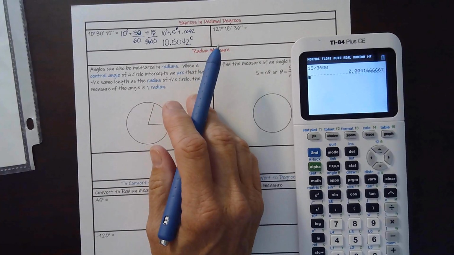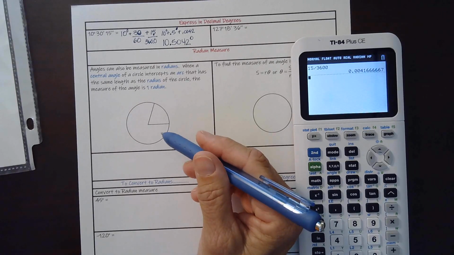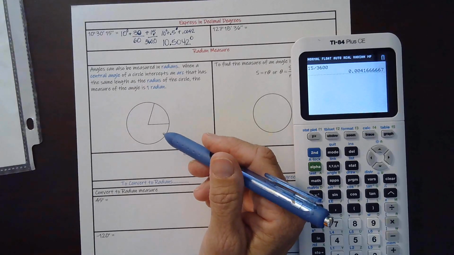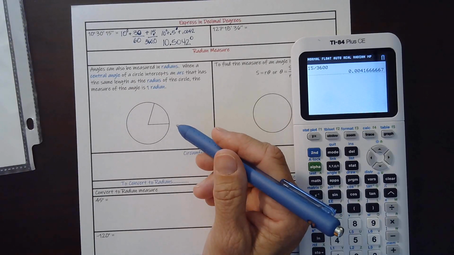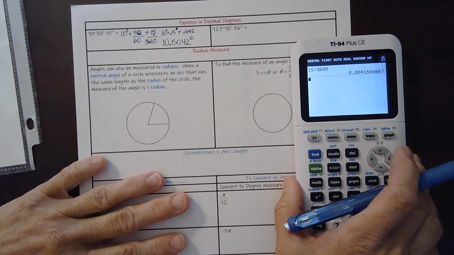The symbols and the units are very important. If you don't have your symbols on there, they don't represent angle measures. They're just a random number on a page. All right, let's do another one.